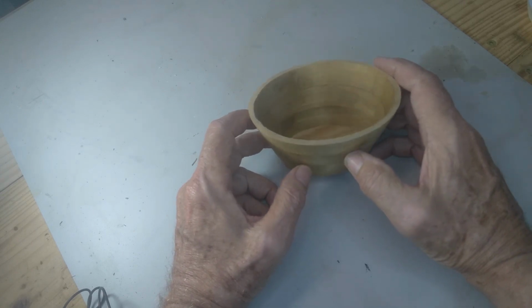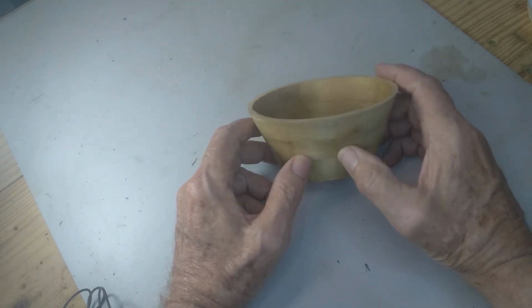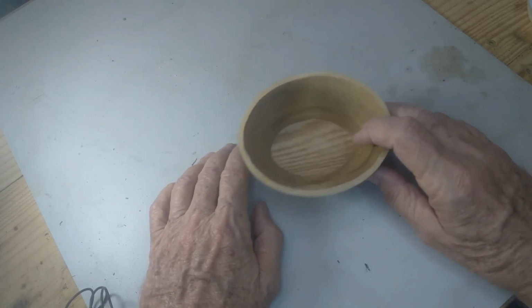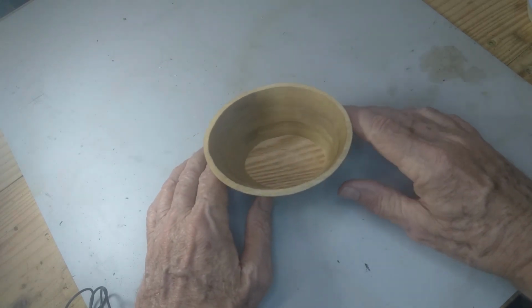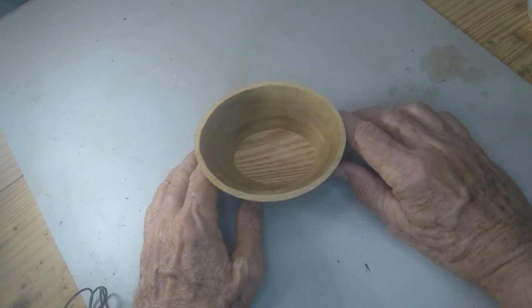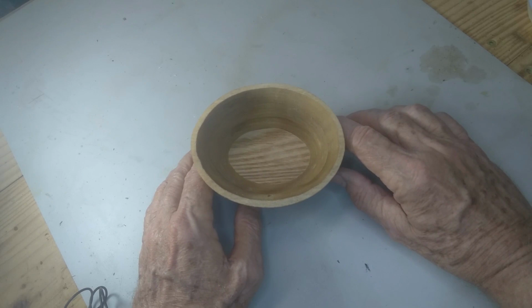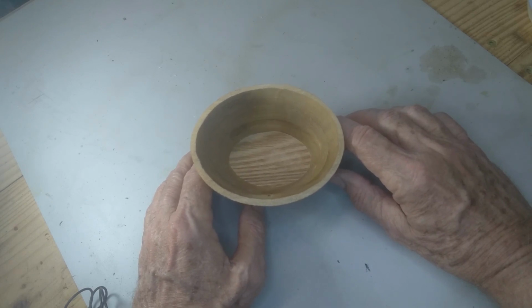I haven't gotten that far with that. This is kind of my next step. I did a round bowl, and now I've done an oval bowl. I'll probably experiment with some of the other stuff. But anyway, that's basically the idea of this video, is to make the pattern from scratch and cut it out.